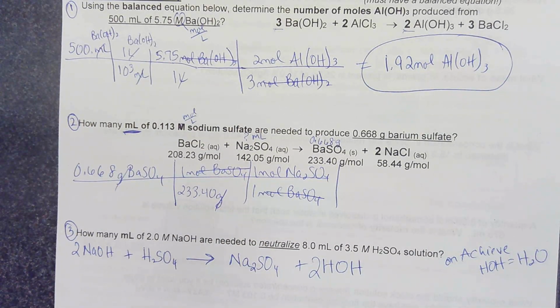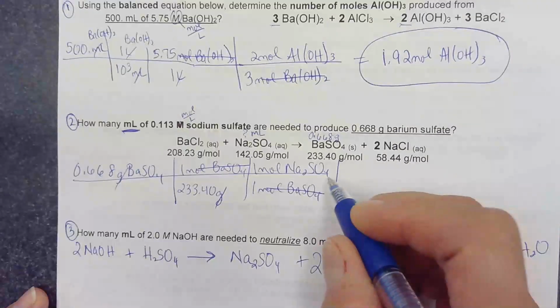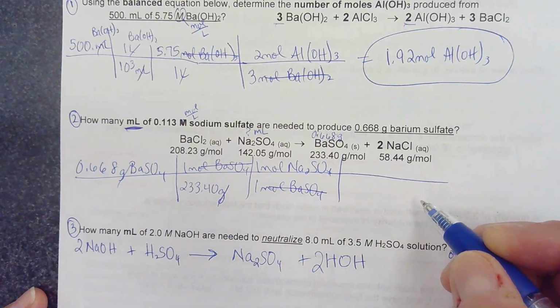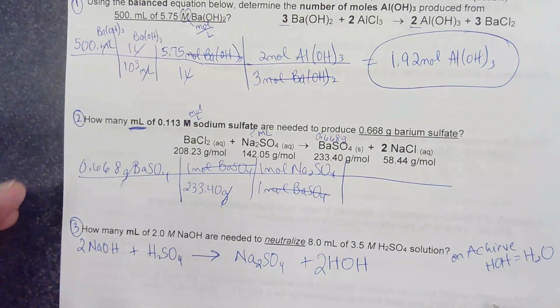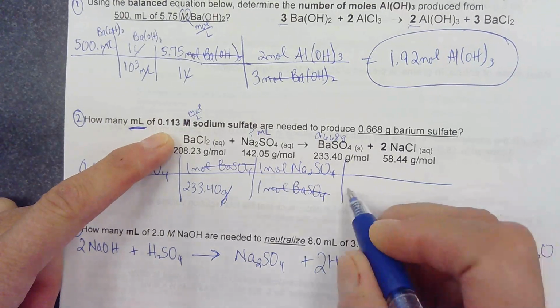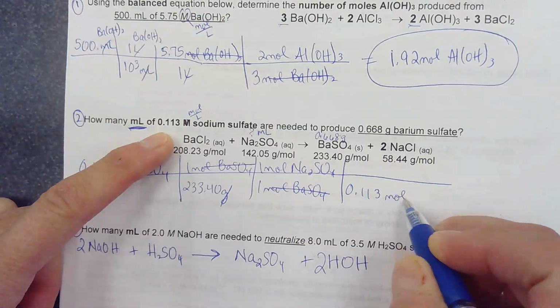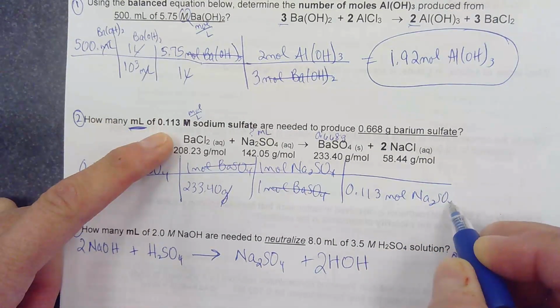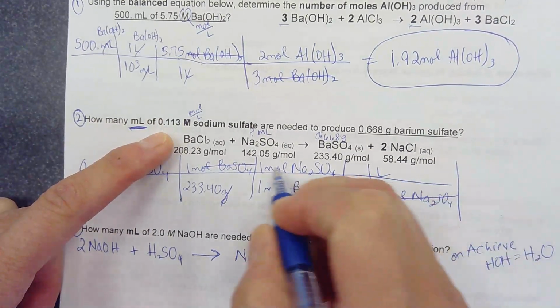And what do you want? What do you want to know about sodium sulfate? Milliliters. So what conversion factor did I give you that deals with volume? Molarity. What is the molarity? 0.113 what? Moles per liter. So where does 0.113 moles go? On the bottom. So 0.113 moles of sodium sulfate in 1 liter of sodium sulfate.